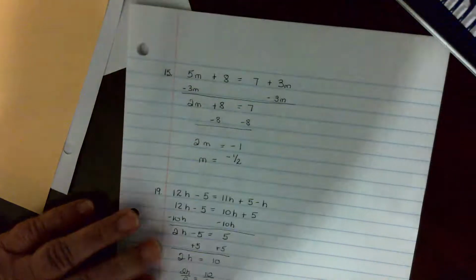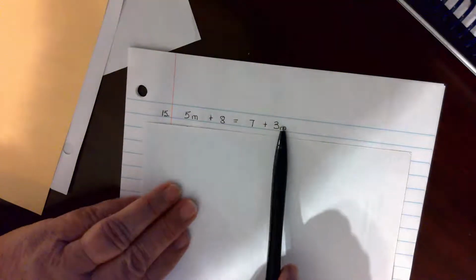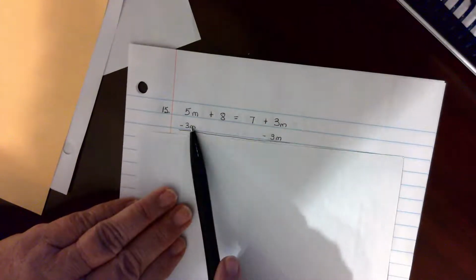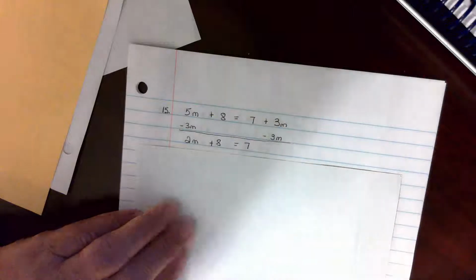All right, now we're moving on down to number 15. Again, there's no cleanup work that can be done, but I need to get all my variables on the same side. So I'm going to start with subtracting this 3m from both sides of the equation. And when I do, I get a 2m plus 8 equals 7.